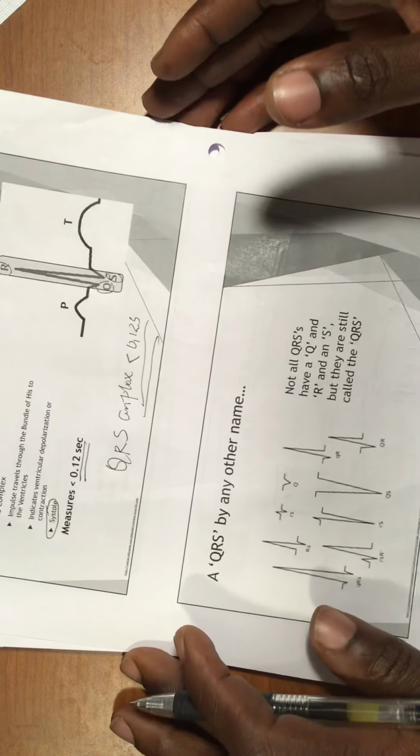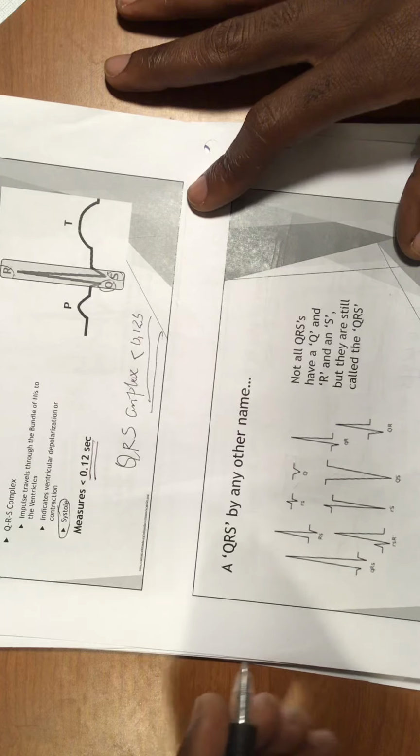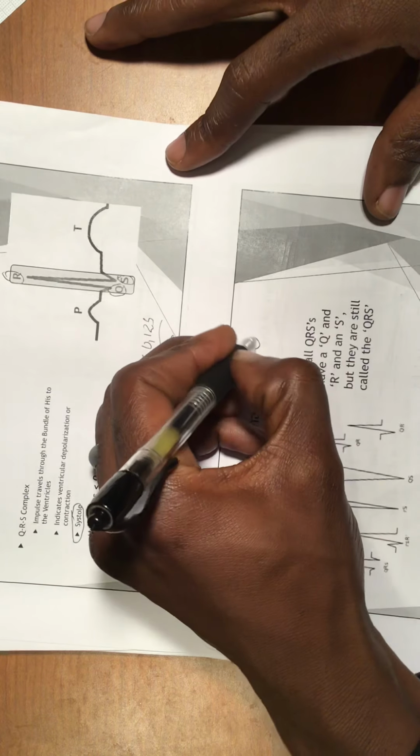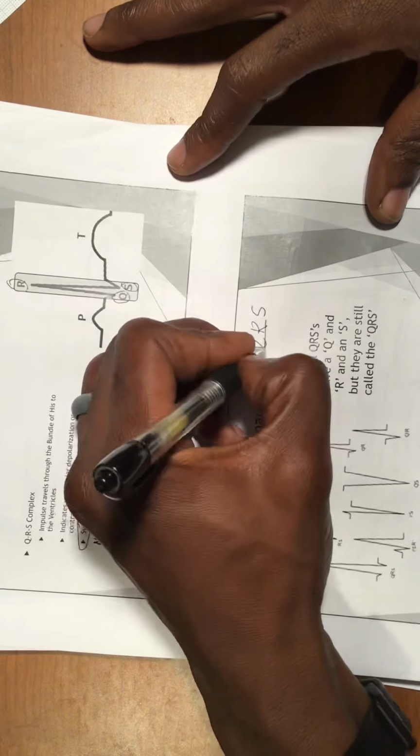This is very important, and something very important that we're going to talk about, I just put it right here. Some people just don't understand that when they talk about the QRS complex, they need to have the Q and the R and the S to have the QRS complex. But no, put that in your mind now.